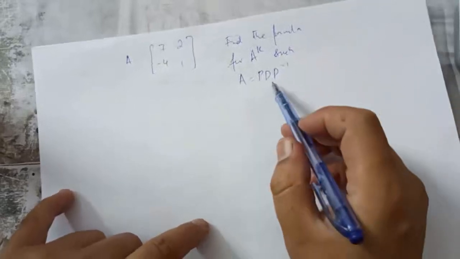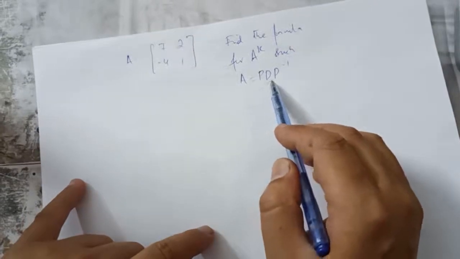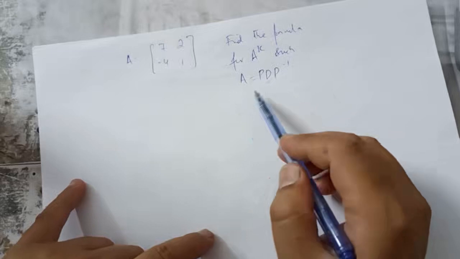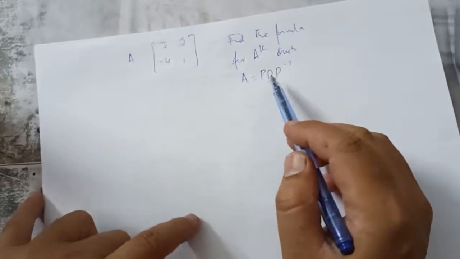In the first instance, if we are able to diagonalize A in terms of D, we know that finding the power of D is very simple.